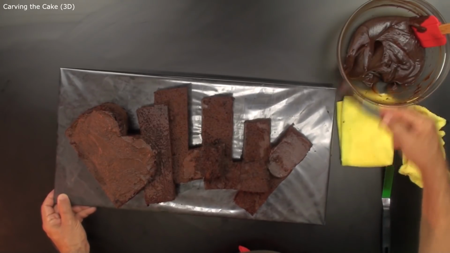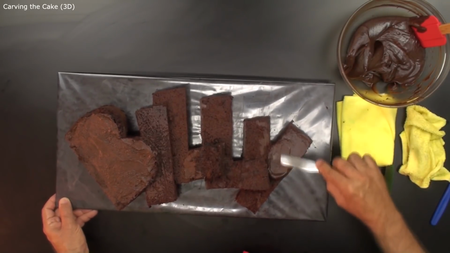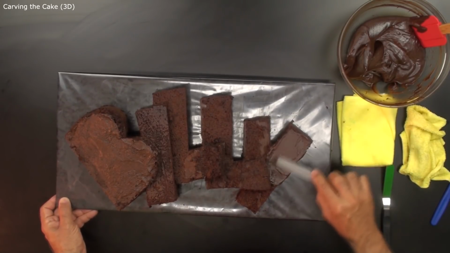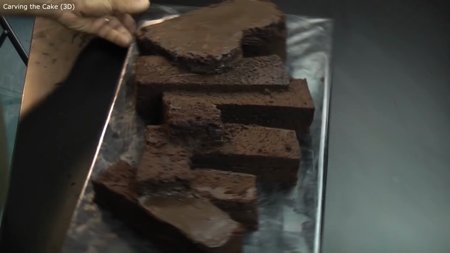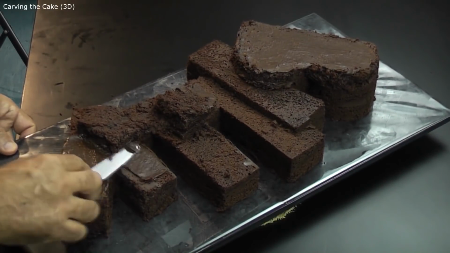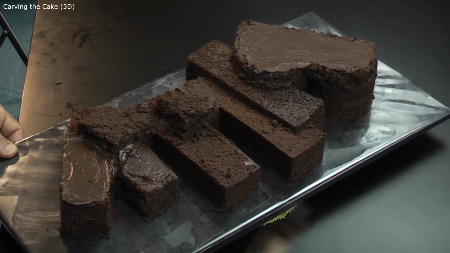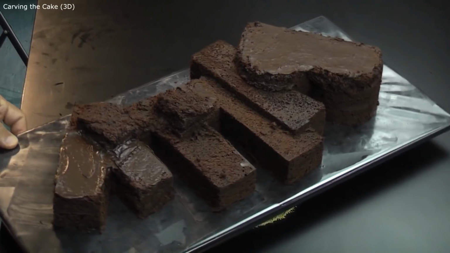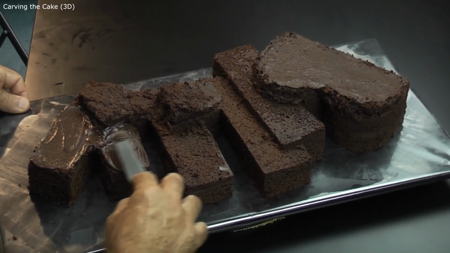And then when you're doing that, you try to create that level that you just cut with the knife. Maybe there are some areas that are not really level. Always a little bit at a time. And then use a small palette knife.